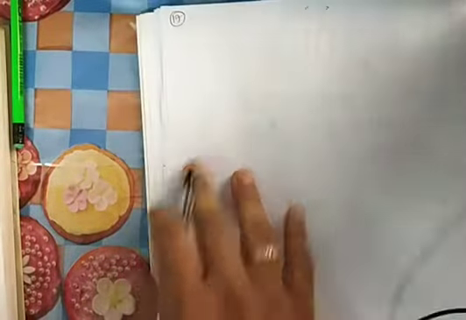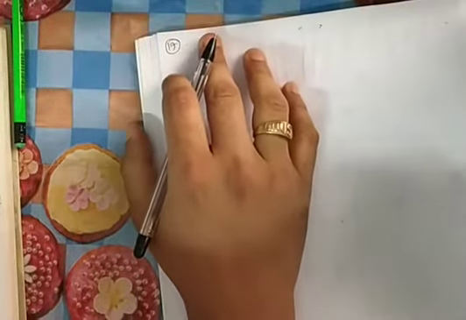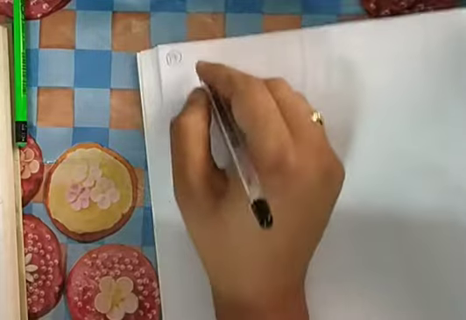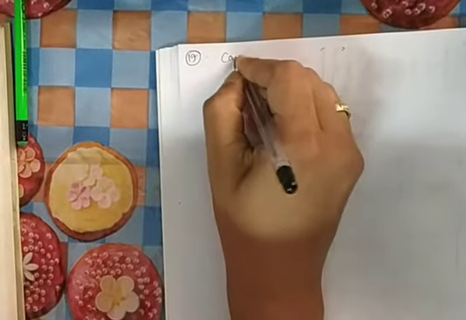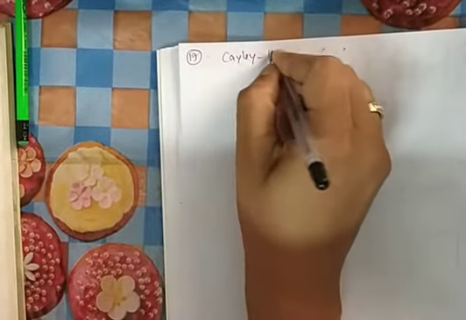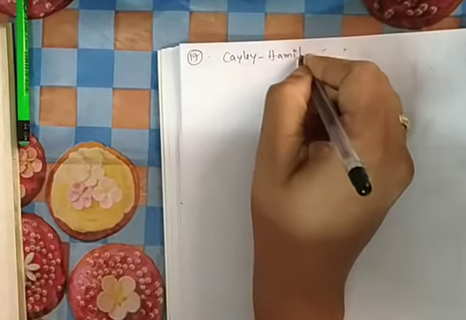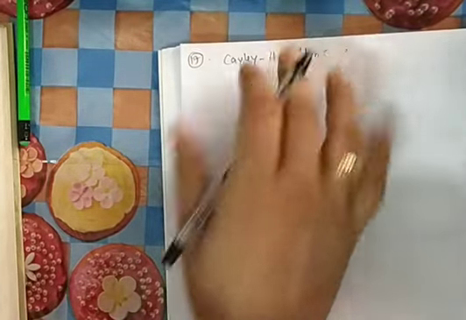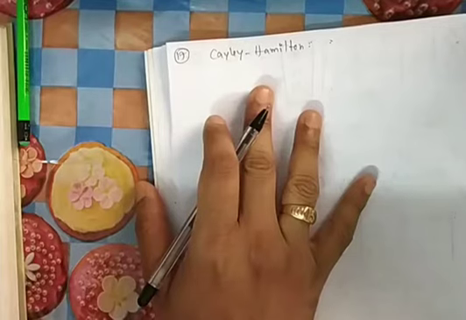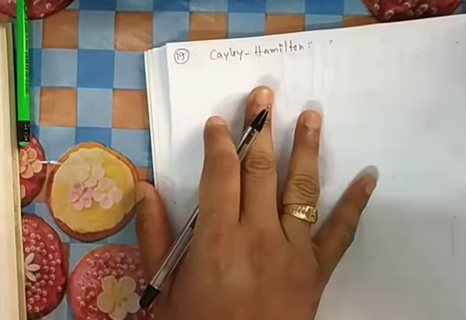So okay, let's start question number 17. What is asked in question number 17? This is the Cayley-Hamilton theorem. Again, a very important theorem. Already they have mentioned what it is: it states that a matrix satisfies its own characteristic equation.